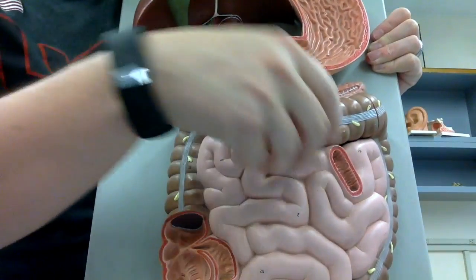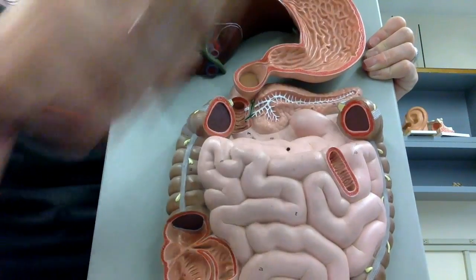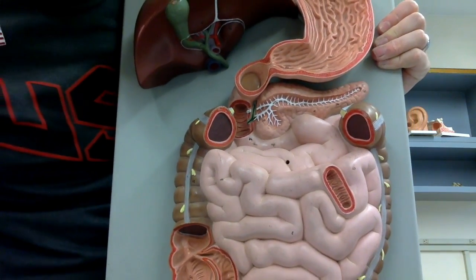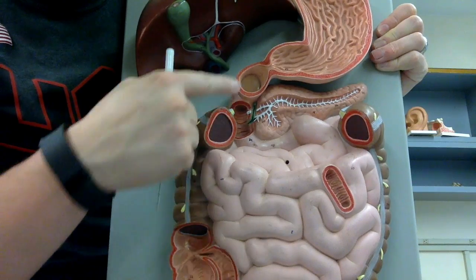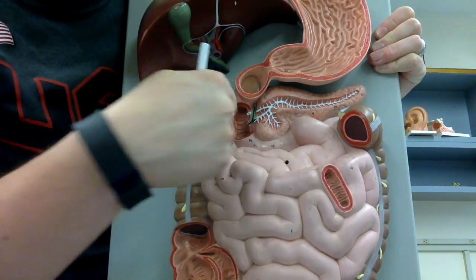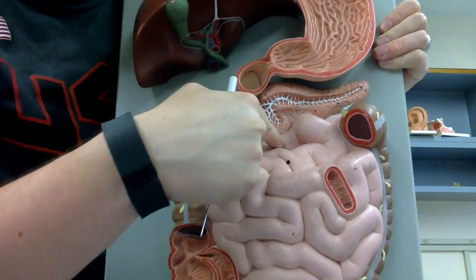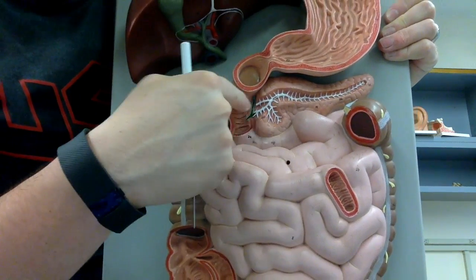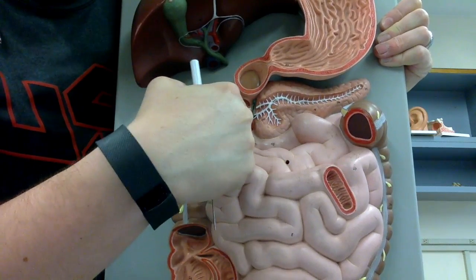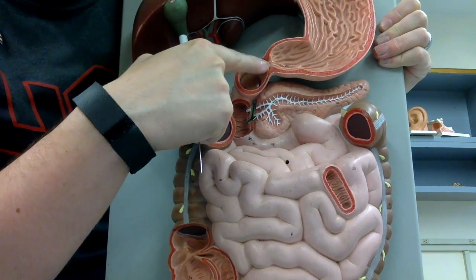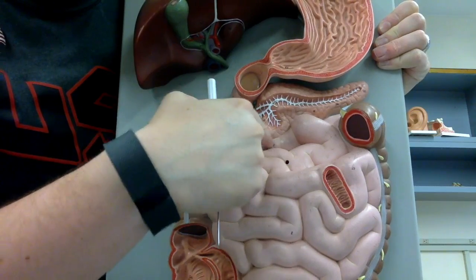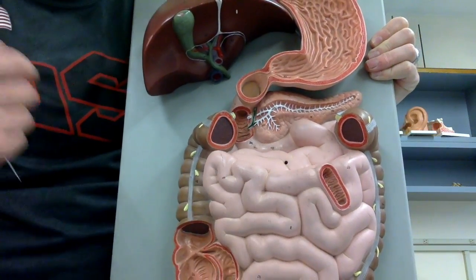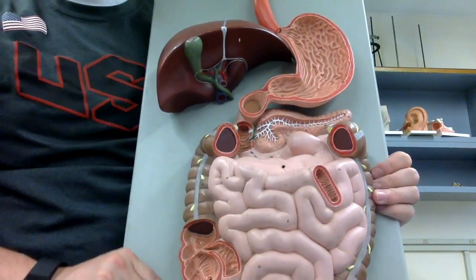So we're going to take off this piece of the large intestine so we can see what's going on here. So right in here, connecting from the end of the stomach right here into the first region of the small intestine is the duodenum. This is the duodenum. So remember we have the pyloric sphincter right here, connecting from the stomach into the duodenum. Then the next section and all this jumbled mess is jejunum, so that's the middle region.